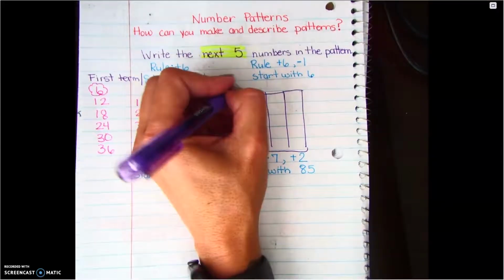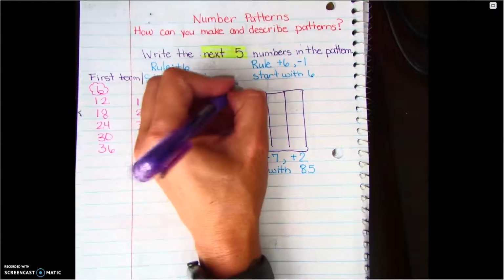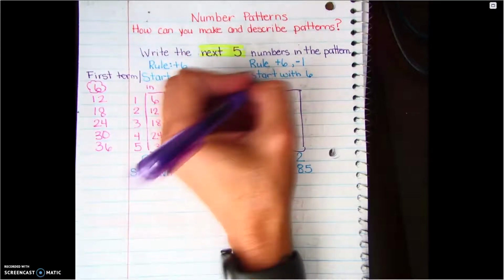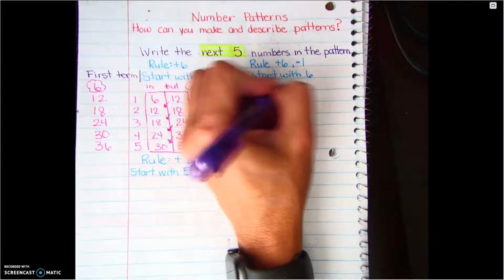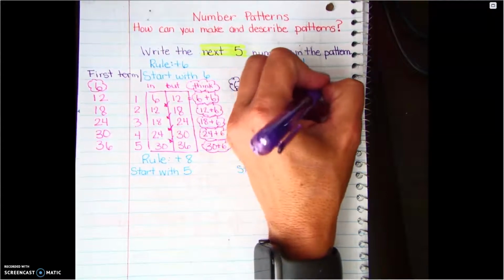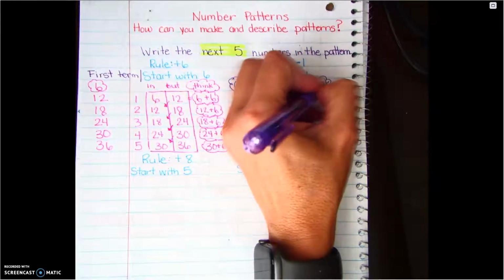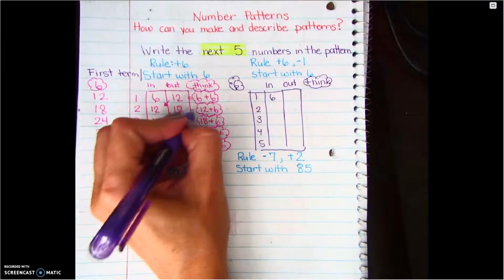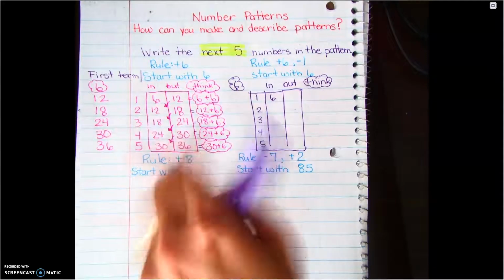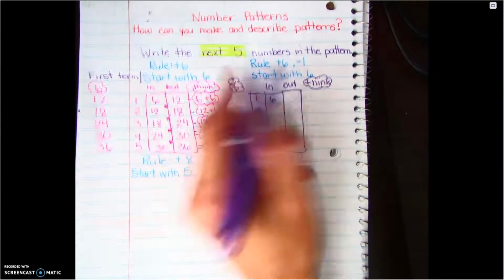I'm starting with 6 again, so I'm going to go ahead and put the 6 out here. This is what I'm starting with. I start with 6. This is my in, my out, and my think. And if you want to put the little equal signs here, you can, so you remember which way it goes. So now I've got to do 2 things.